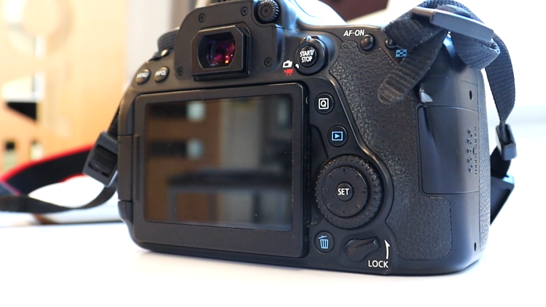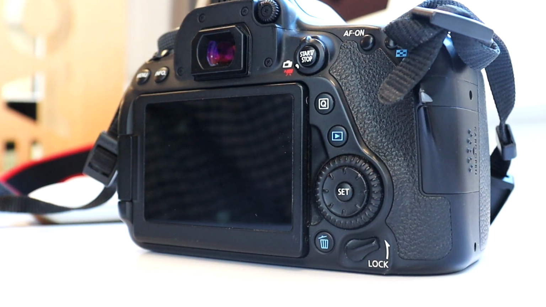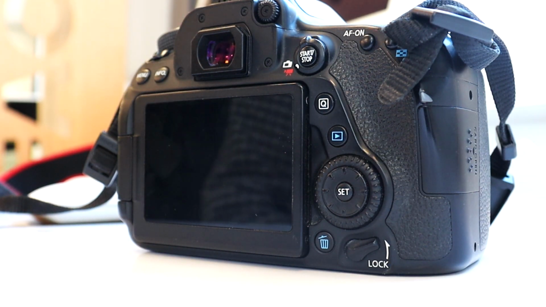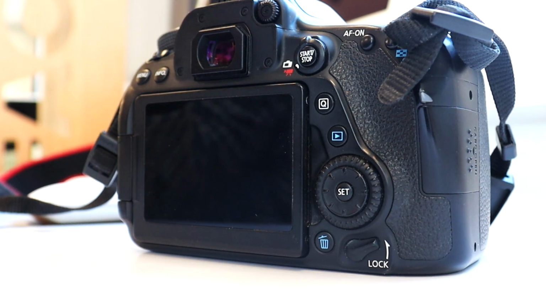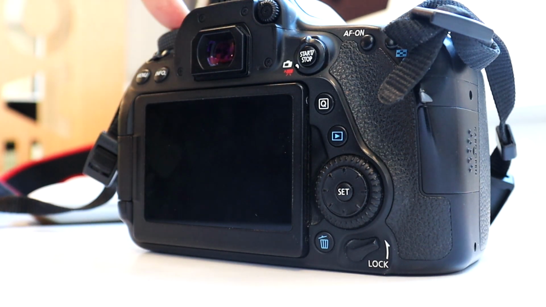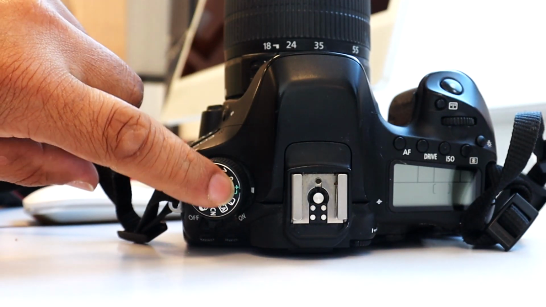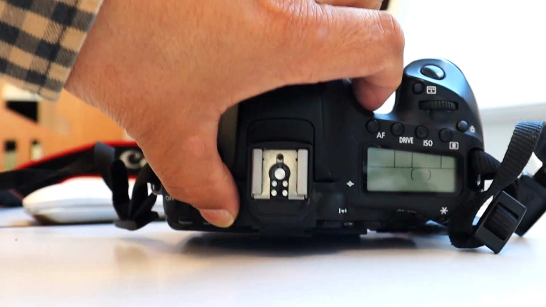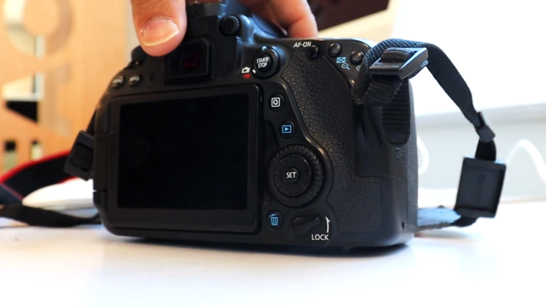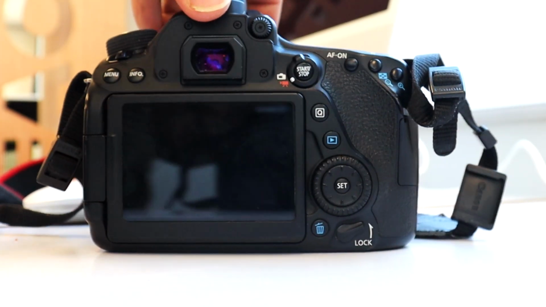Hi guys, today I am going to do a quick tutorial on the Canon 80D. This is an old camera, but it's still a pretty decent camera. So I'm just going to do a quick tutorial on the auto mode, which is located on your wheel at the top, which is this one here. And I'm going to do a quick demo on the features that are available within this particular model.